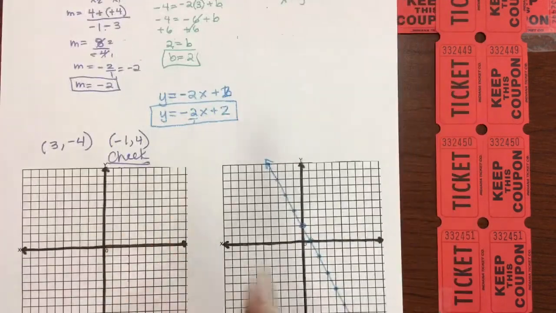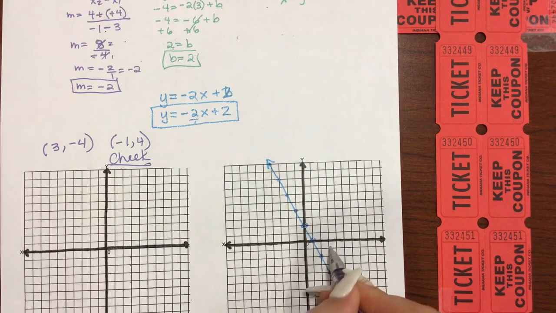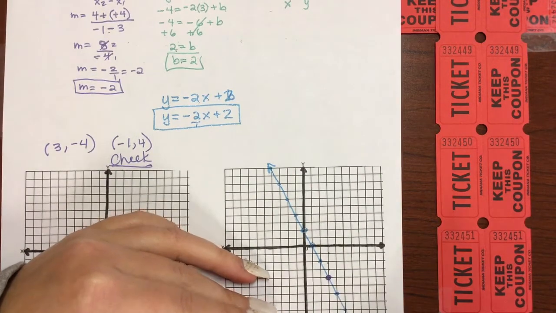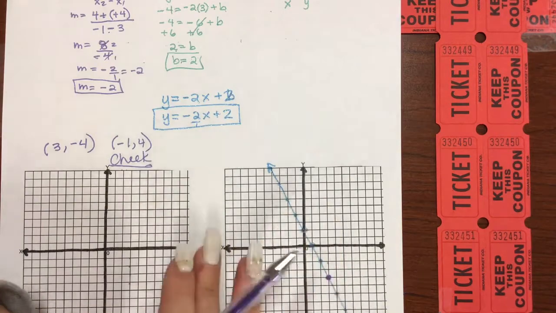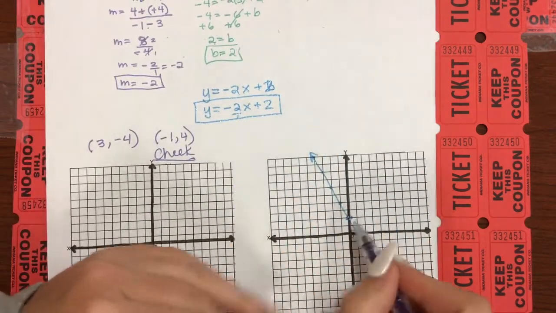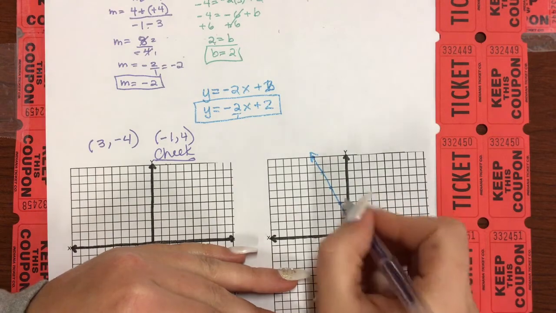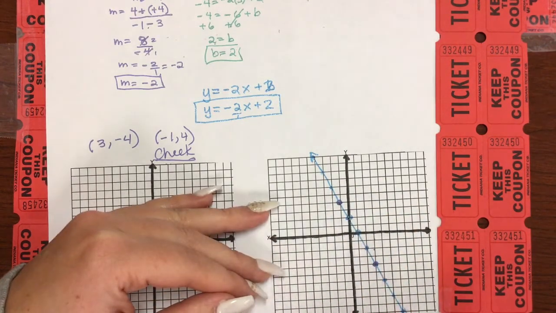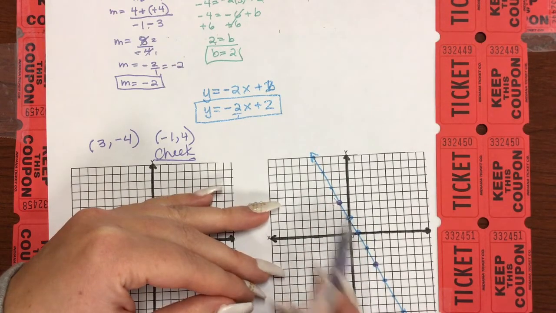Or I could just do it on here. So 1, 2, 3, down 4, 1, 2, 3, 4, and look, that point is on there. Okay, and then I can graph this point here. Negative 1 and a positive 4, so negative 1, positive 4, 1, 2, 3, 4, and look, that point is on there as well. And so if I connect those, they're both on the line.